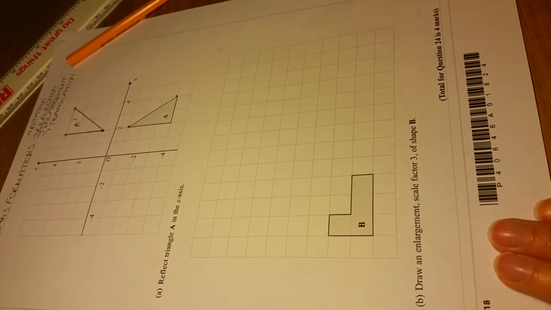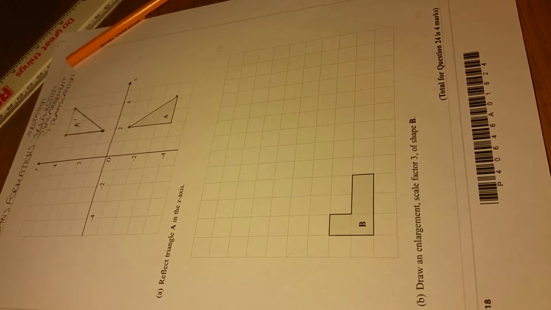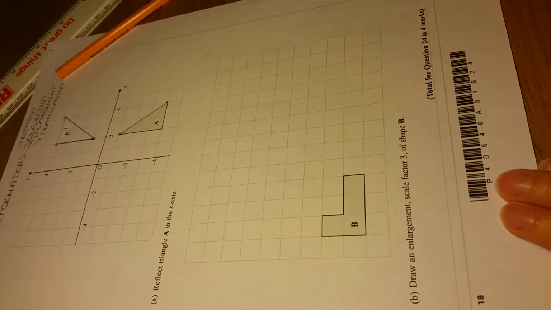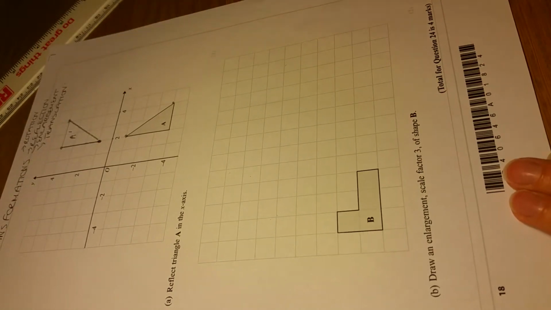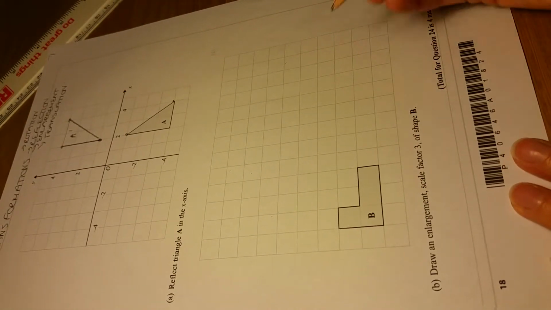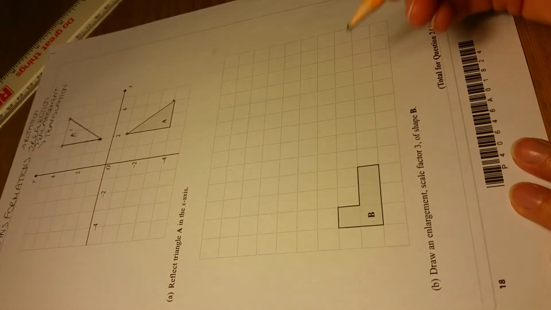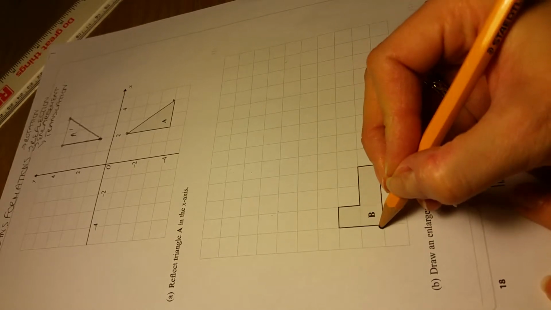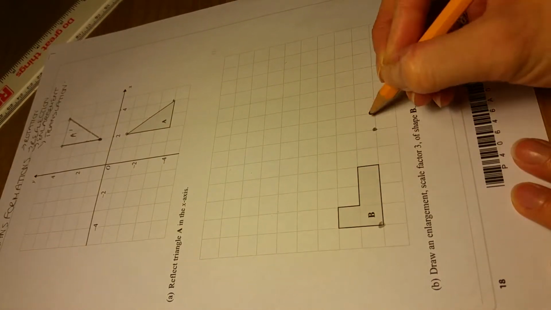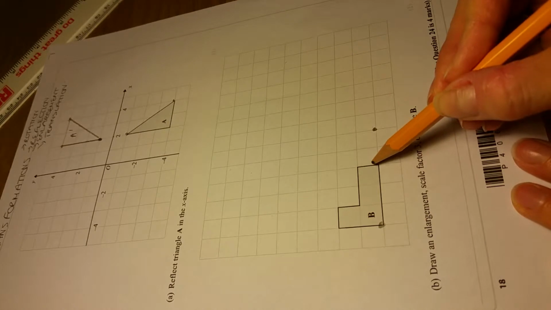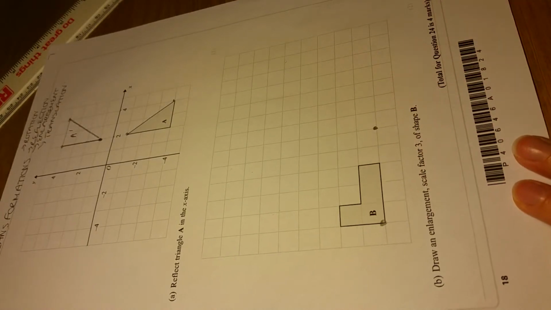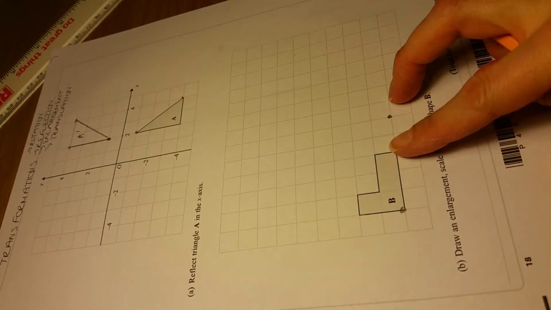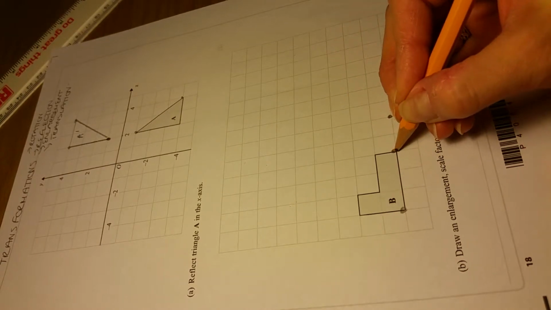So this one is draw an enlargement scale factor 3 of shape B. Now we're fortunate in that this doesn't say from a centre. So as long as you make it three times the size, it doesn't matter. Because I know it's going to get much bigger, I'm just going to start it as close to that shape as I can. So this bottom corner here in pencil corresponds to this one here. Now that is a gap of 3. Is that going to fit? 3, 6. No, that's not going to fit. So if we move it back, 3, 6, 9. So if we move it, say, to here.